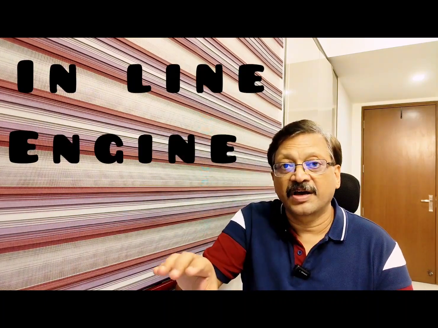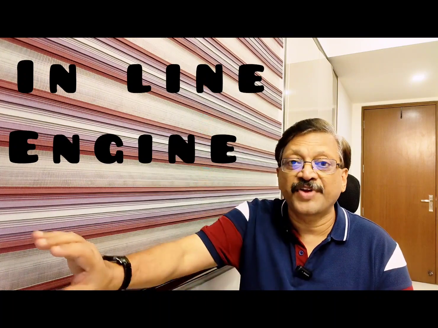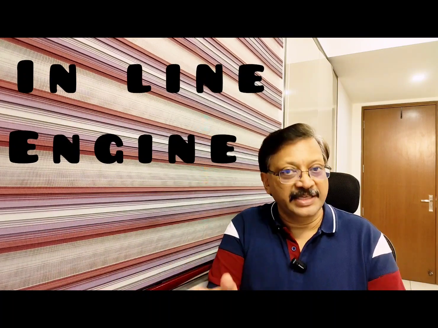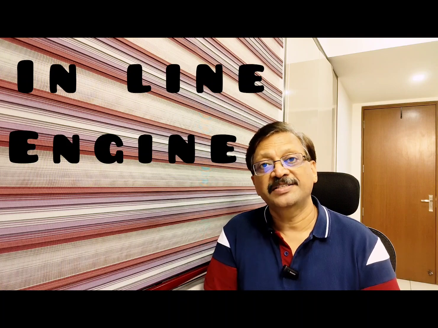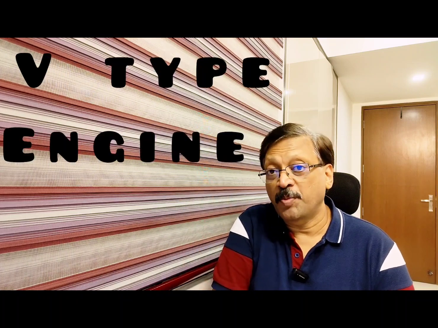There is another classification based on the arrangement of the cylinders. Inline engine, where all the cylinders are placed on one single straight line. In comparison, they are less expensive. Due to the smaller size, the engines will be lighter. You will find it very common in hatchbacks and small cars. 3 and 4 cylinder inline engines could be a good choice for compact cars. Of late, it is losing its popularity. V-type engines are getting more popular now.